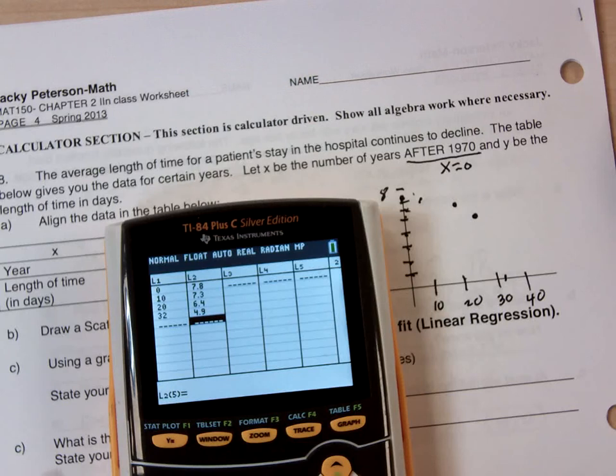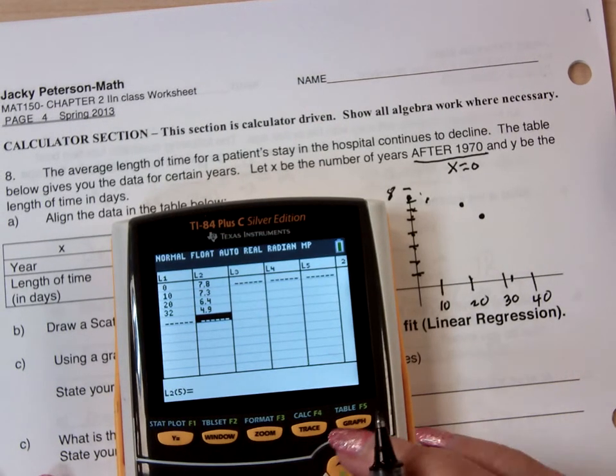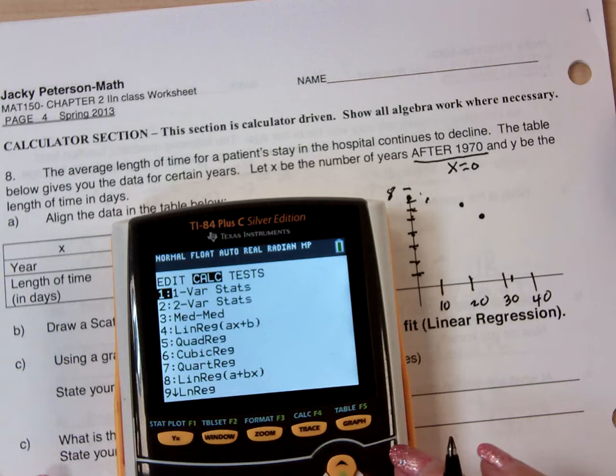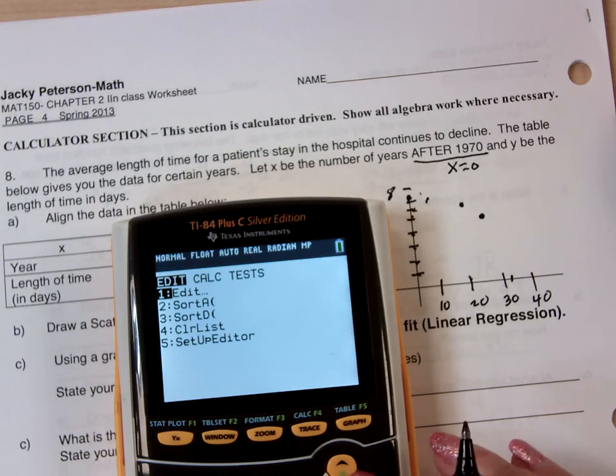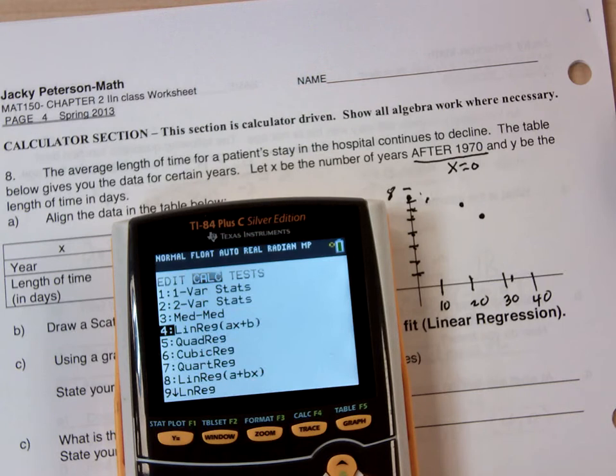So I want to do a linear regression on that. So Stat, Calculate, Linear Regression, and if you're using something other than the color one or the fancier one, you don't have this. So what I do is just go down to Calculate, and there you go. So, whoops, I picked a quadratic regression, wrong regression, and wasn't looking. So Stat, Edit, Stat, Calculate, Linear Regression. Let's try this again.